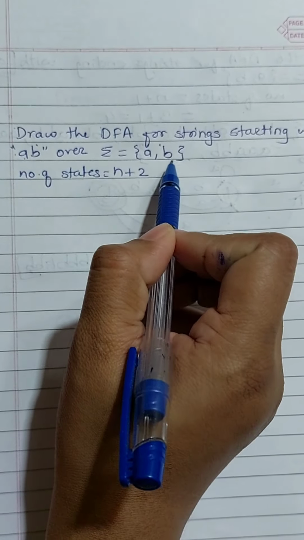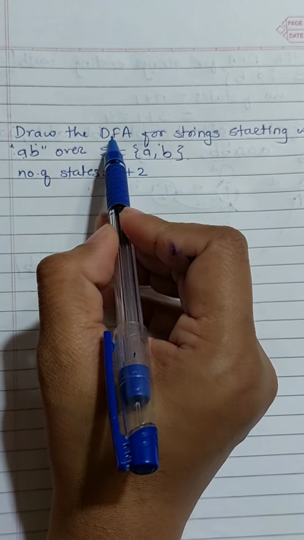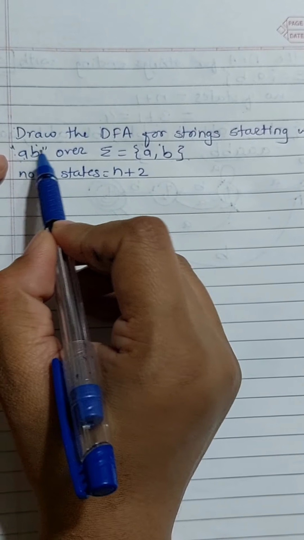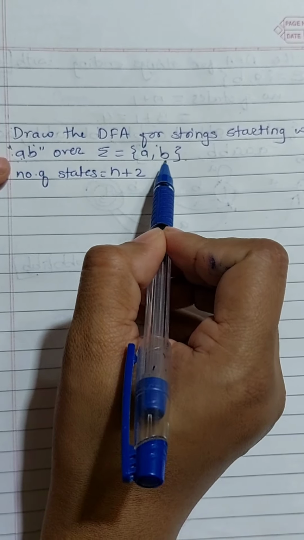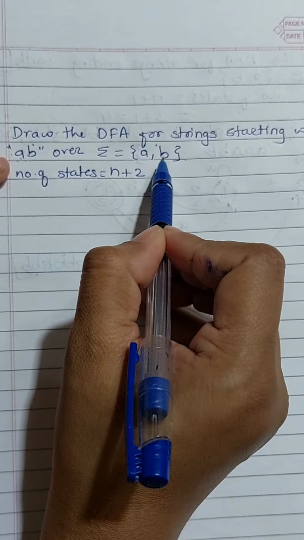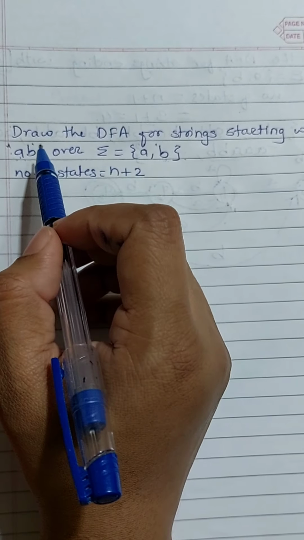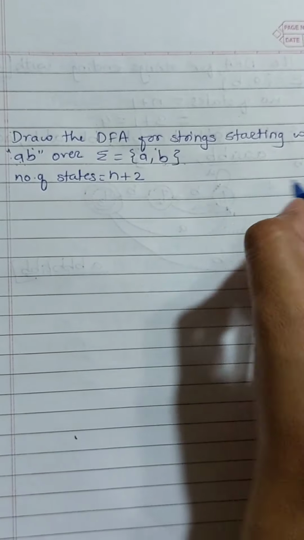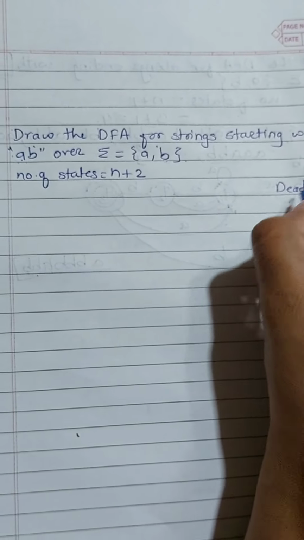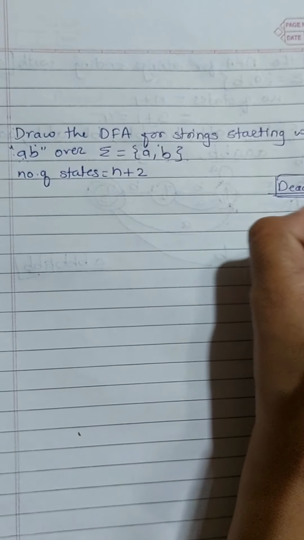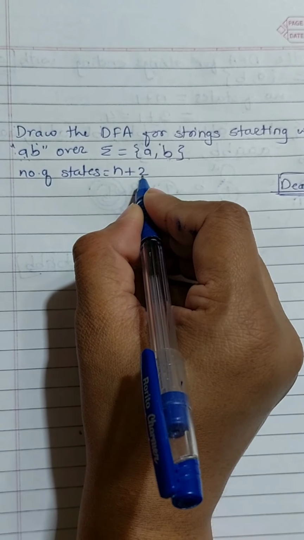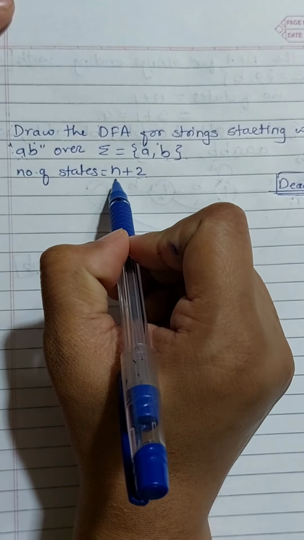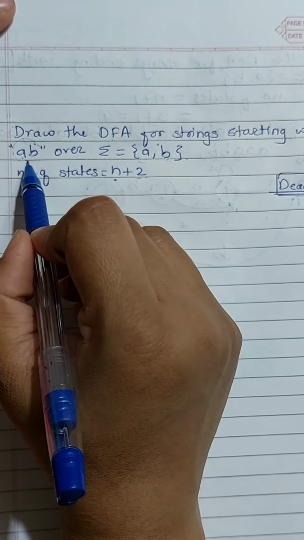If we have two symbols in a DFA, it is compulsory to provide the input for both symbols. So if it is starting with something, we are left with b. If we are starting with a, we are left with b. That b we have to pass to some state, which we will represent as a dead state. To represent this dead state, we require one more state, that is plus 1. So we have the formula n plus 2. Now n is nothing but the substring length which is given in the problem statement.